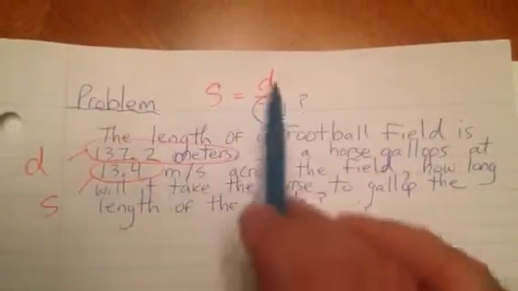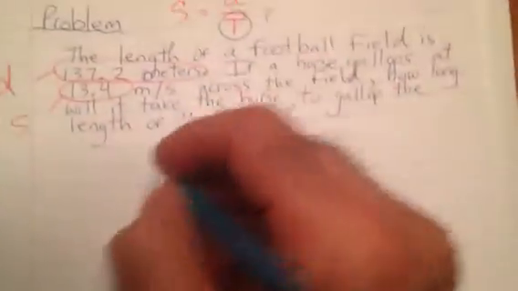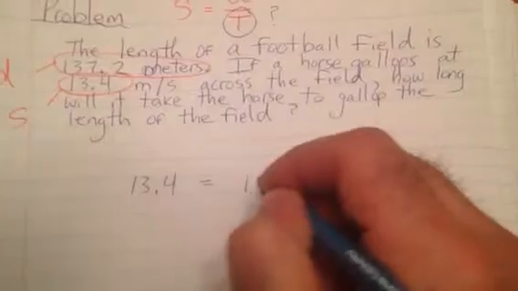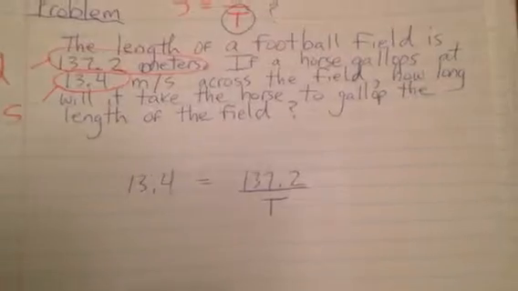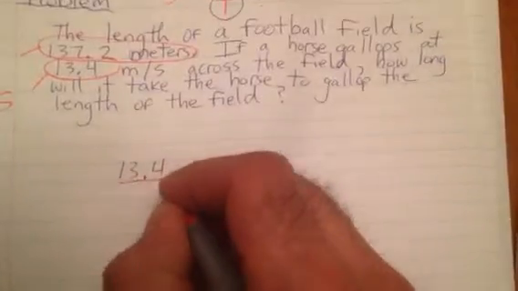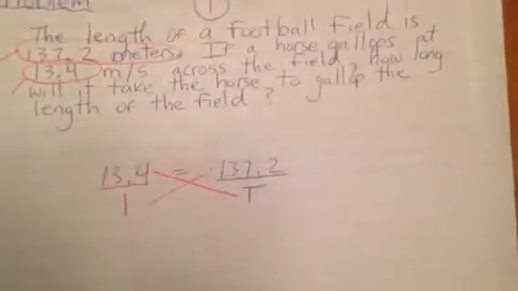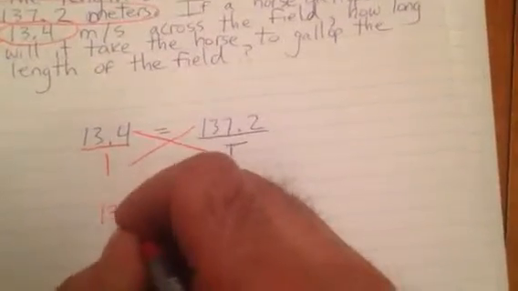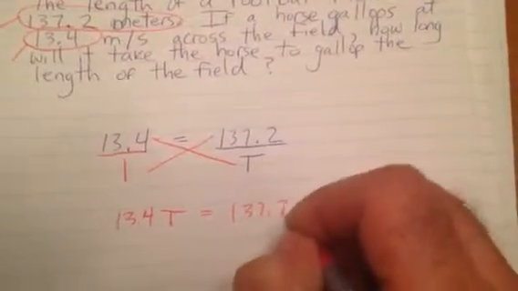So we're going to rewrite this equation, speed equals distance over time, substituting these numbers in. So we get speed is 13.4. That's equal to distance, which is 137.2. Divide that by time. Now we want to solve for t, and you notice that that is a one-step equation. We can cross multiply. If I put a 1 there, now I can touch numerator to denominator, and we start with the t, the variable. So 13.4 times t is 13.4t. That equals 1 times 137.2, which is 137.2.